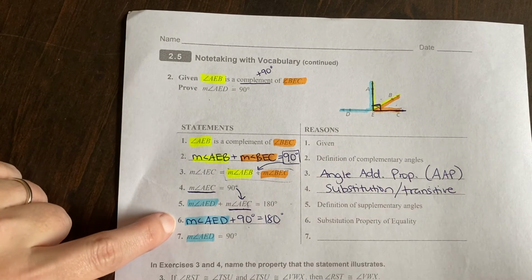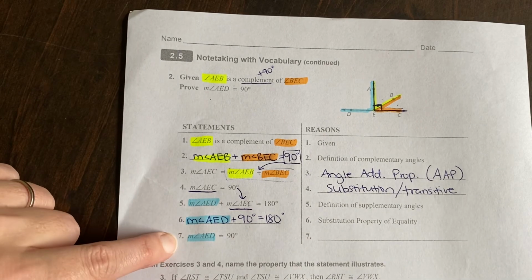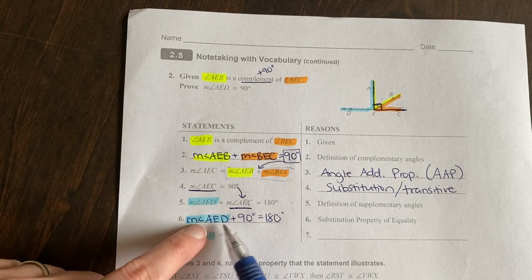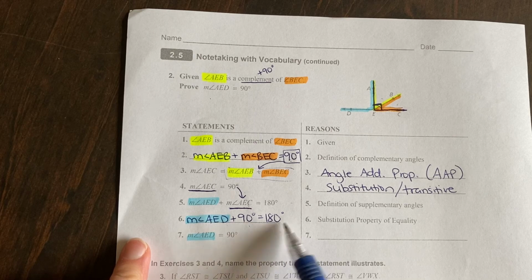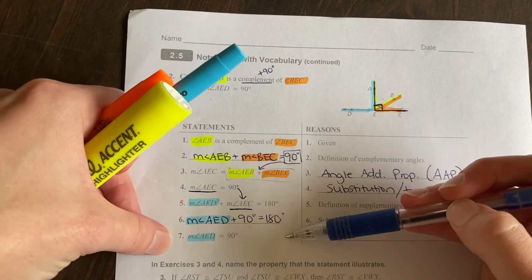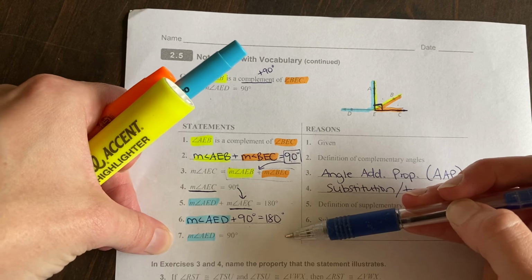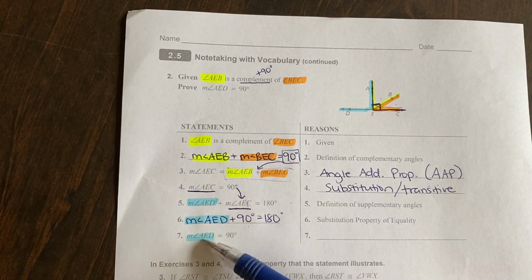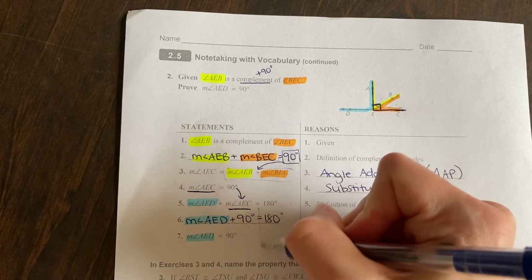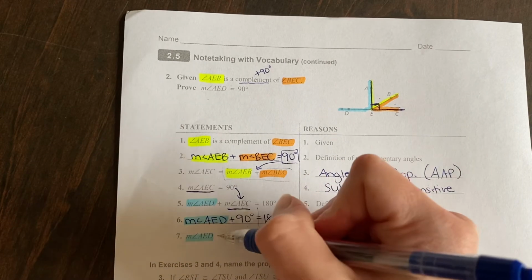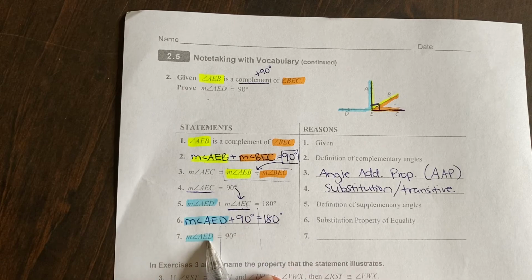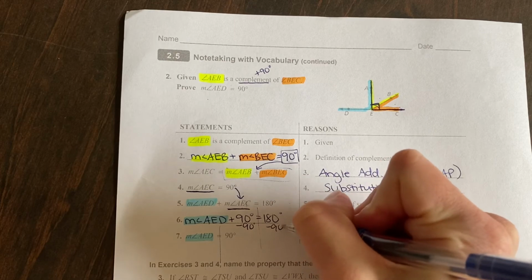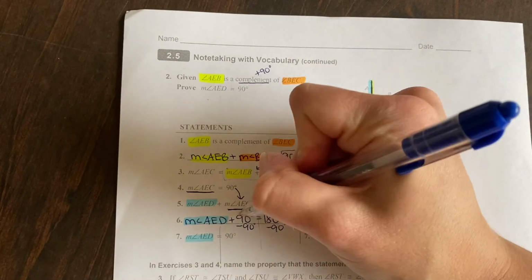All right, so we're at statement 6, and we have to get to statement 7 somehow. I know that the measure of angle AED plus 90 is 180, and somehow we go from this equation to this one. I notice that on the left side of my equation the 90 degrees is gone. So I bet they subtracted 90 degrees from both sides to make it cancel.